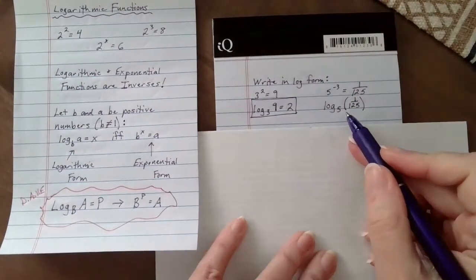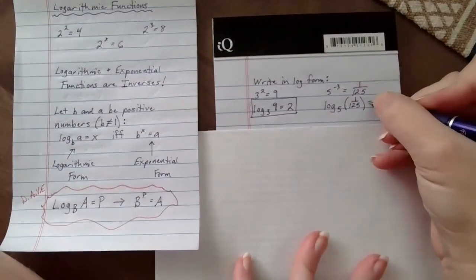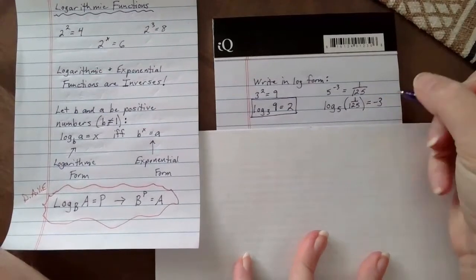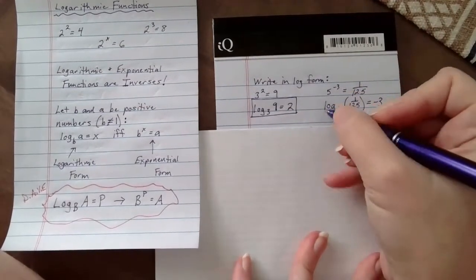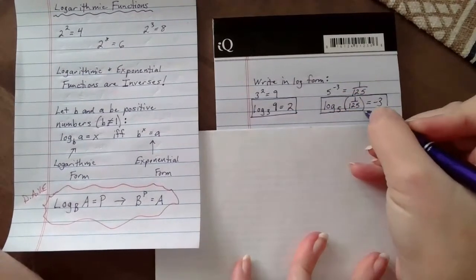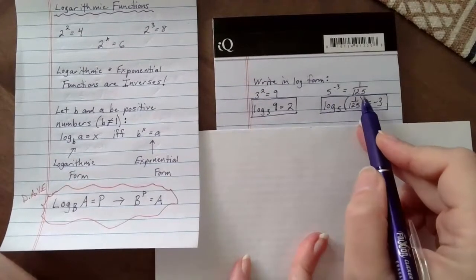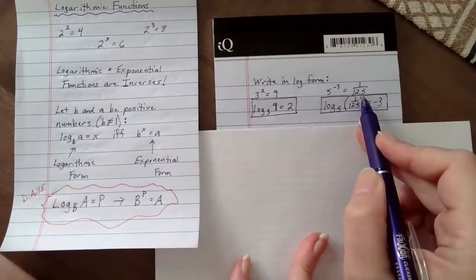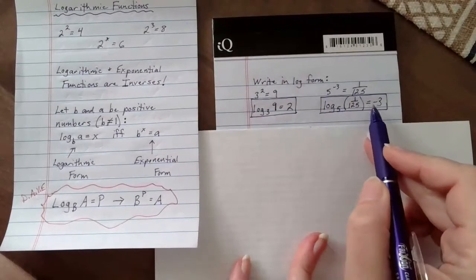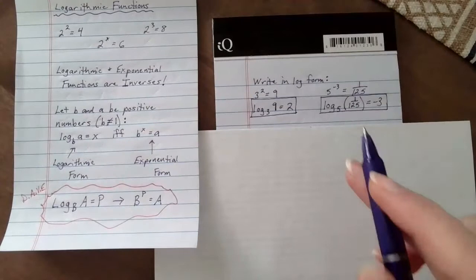This is saying, 5 to what power makes 1 over 125? Well, the power on this thing was the -3, and -3 is it. So this is the logarithmic form for the thing that is sitting right above it in exponential form. And again, this makes sense. 5 cubed is 125, but if we think about our properties of exponents, a negative exponent is a reciprocal. All of this should be logical for your brain, Lord willing.